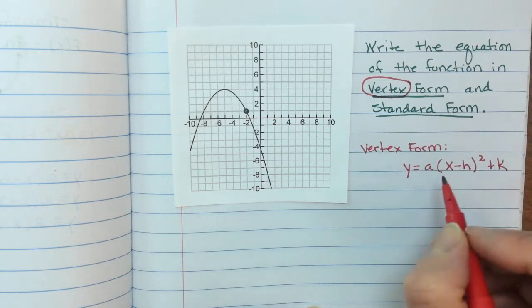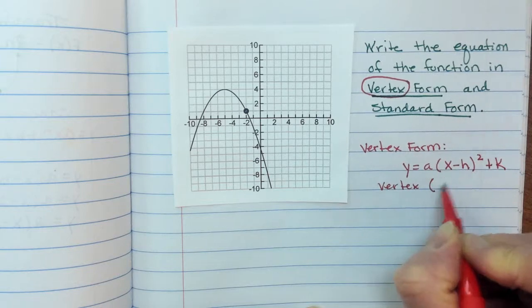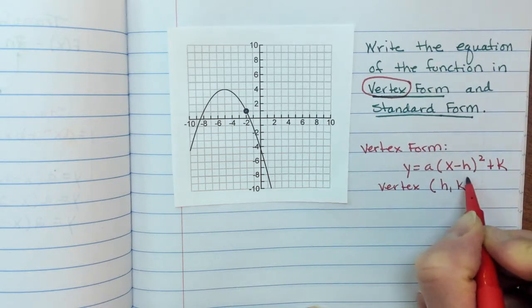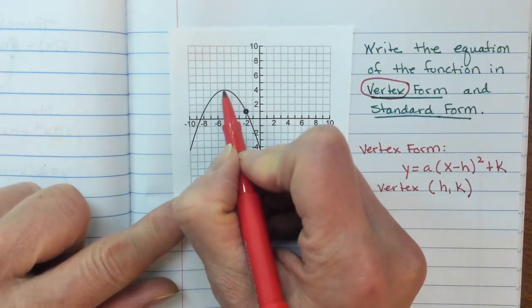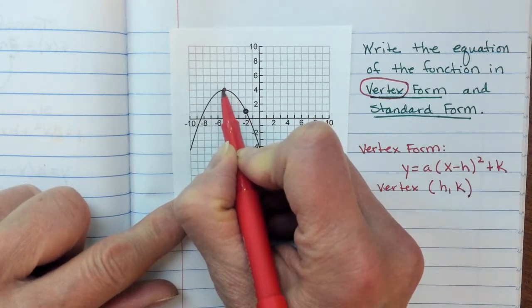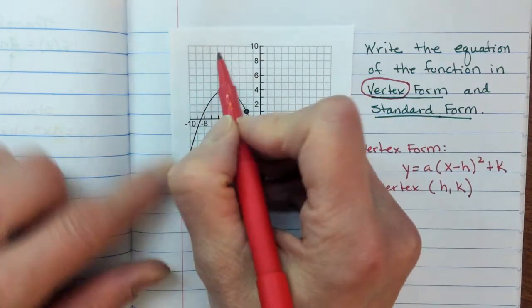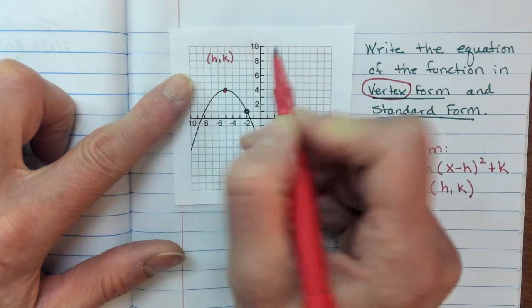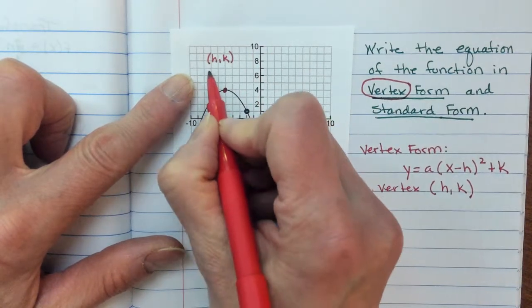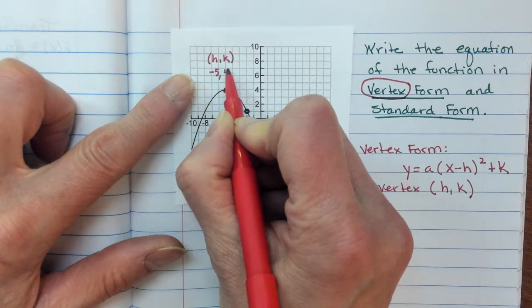And our vertex is the (h, k). So our vertex is the peak, which would be right here. So that's my special (h, k). I'm going to write (h, k). And that would be -5 and 4.